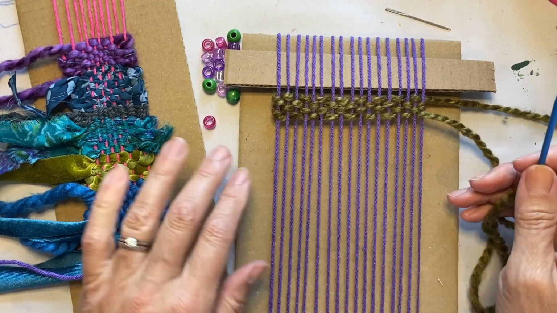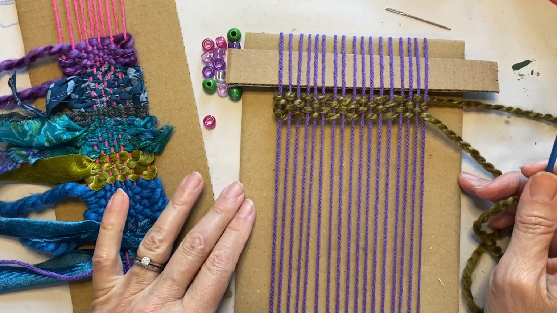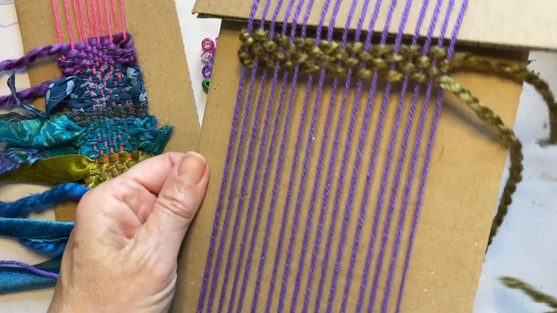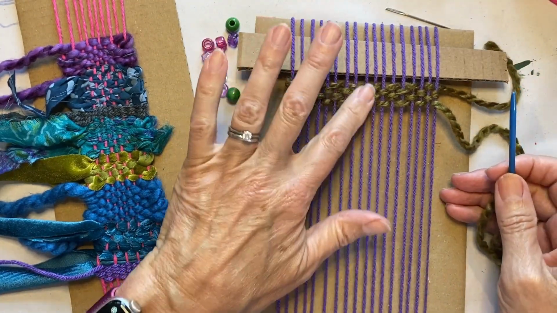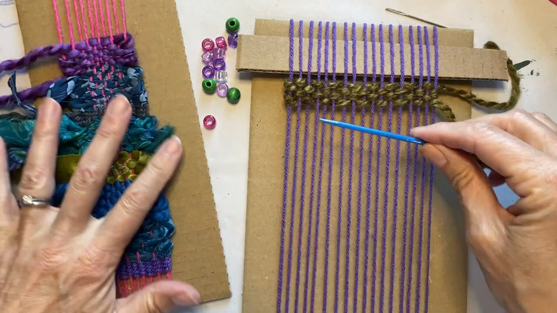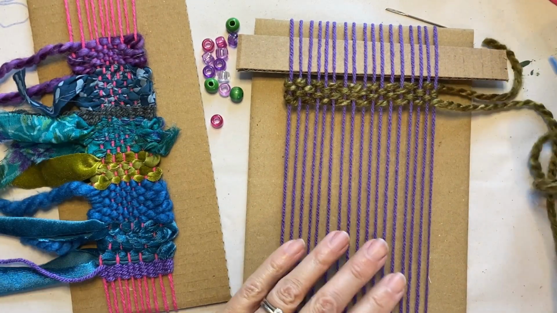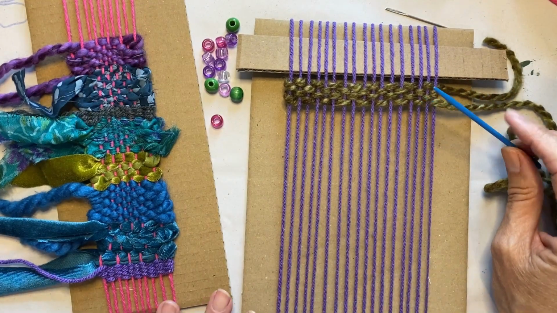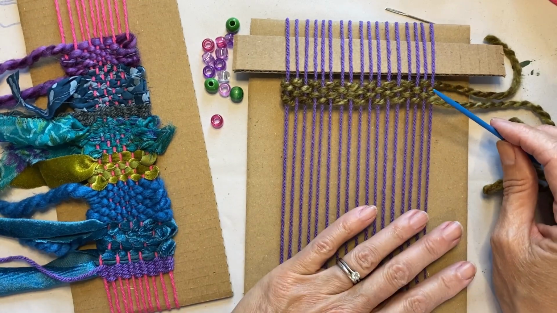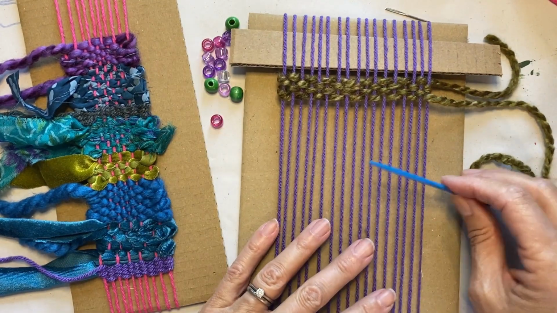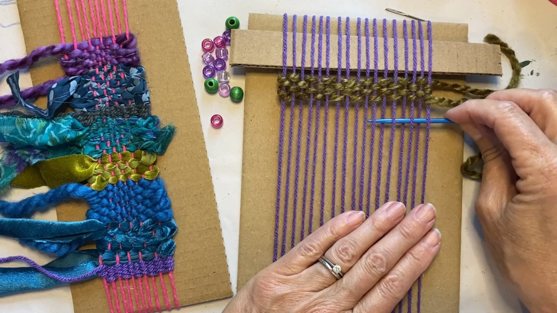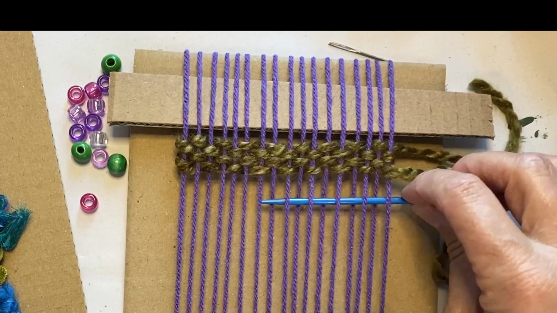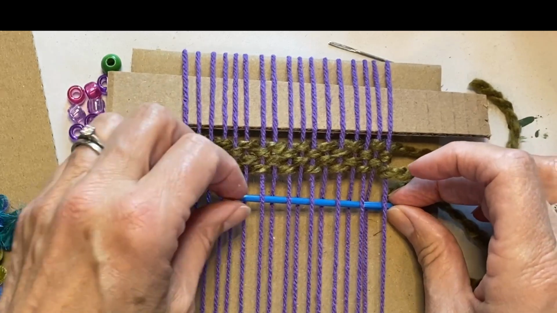Now I've started this one, obviously a slightly wider piece of cardboard. I've warped it up exactly the same way, and I've just put in four rows exactly as we did on this one. And there are lots of things that you can do, lots of patterns you can create. So on this one, I'm just going to show you a few of them. We're going to start off as we did before, but I'm just going to go about two-thirds of the way.